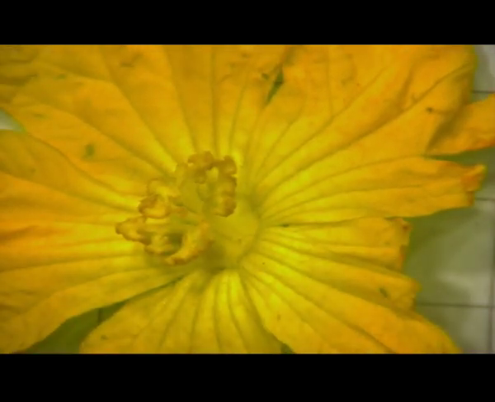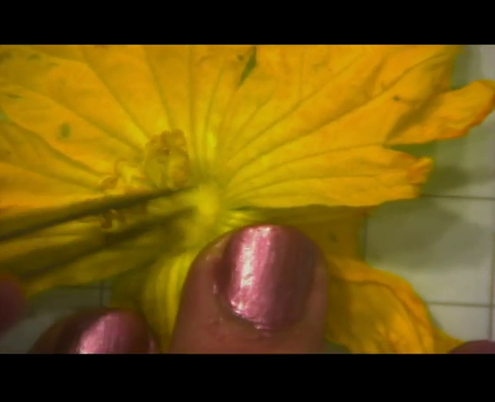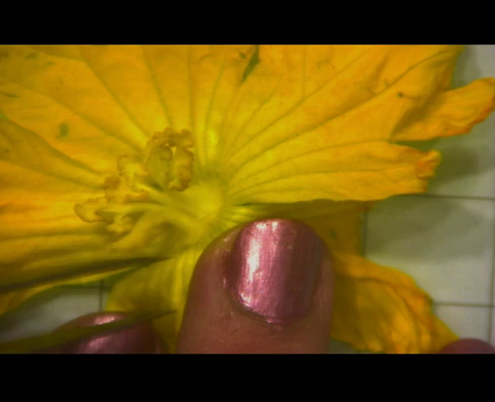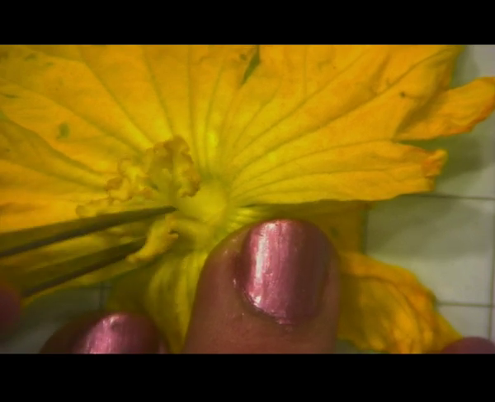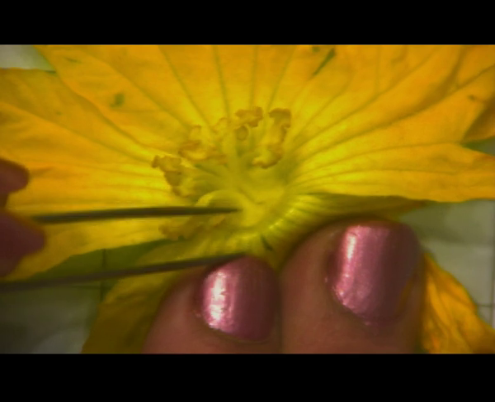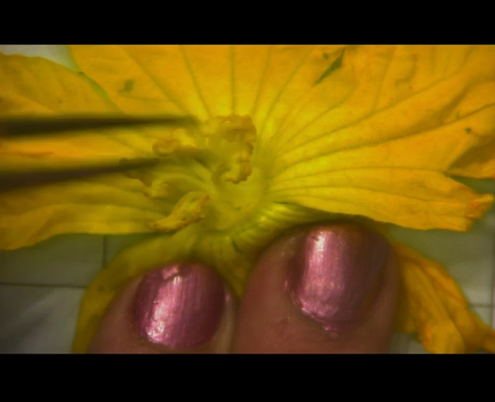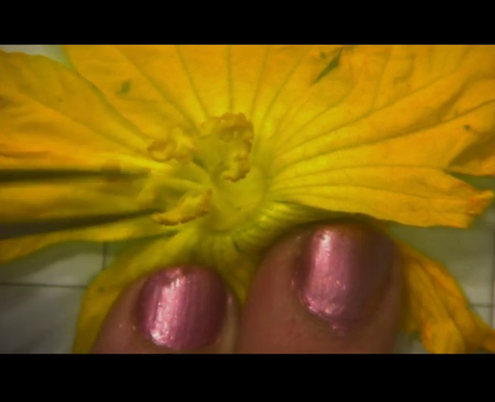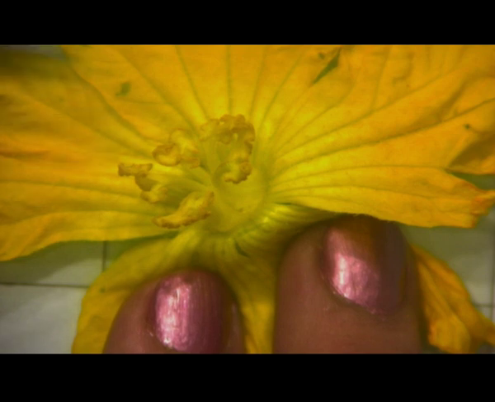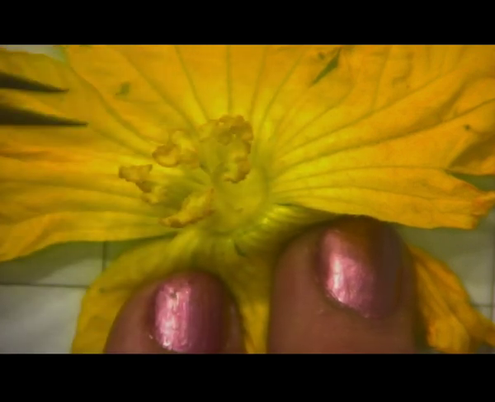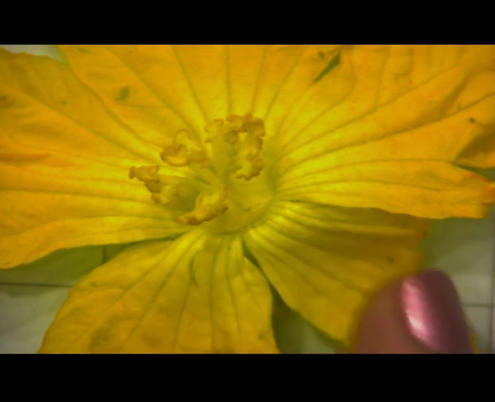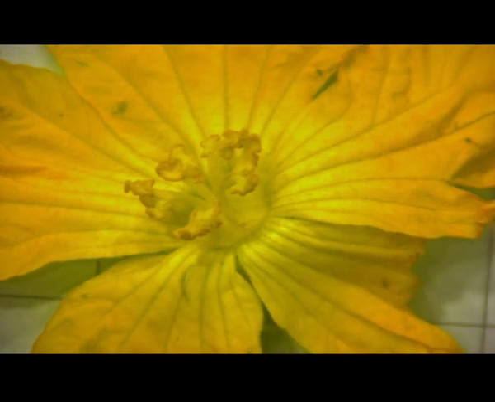Now, please have a look that these stamens though appear to be very big, but are separate: 1, 2, 3, 4 and 5. So, there are 5 separate stamens. What should this condition be known as? Yes, you are right. This is polyandrous condition.